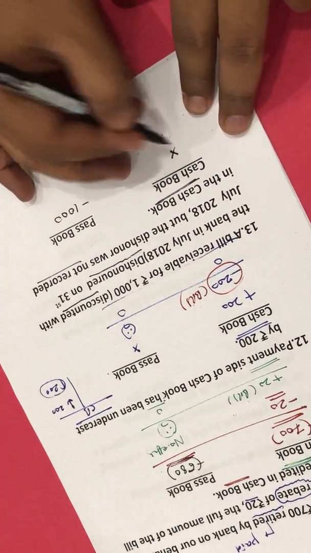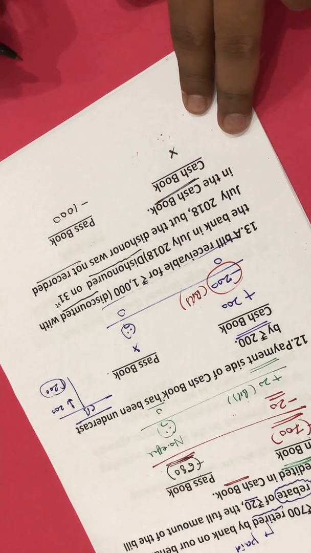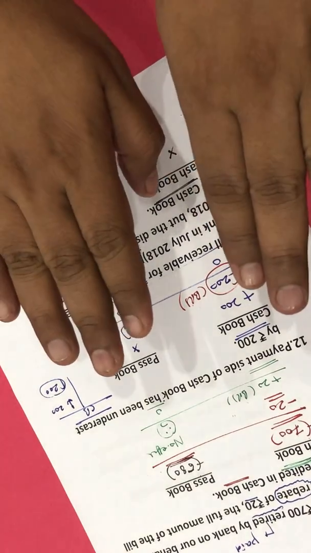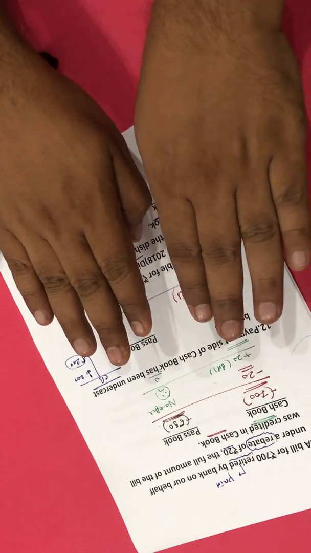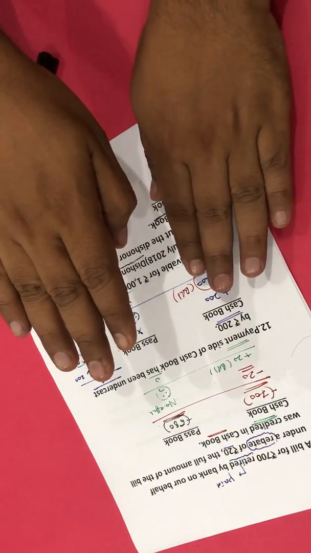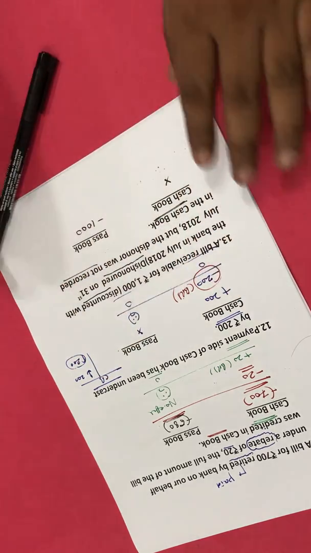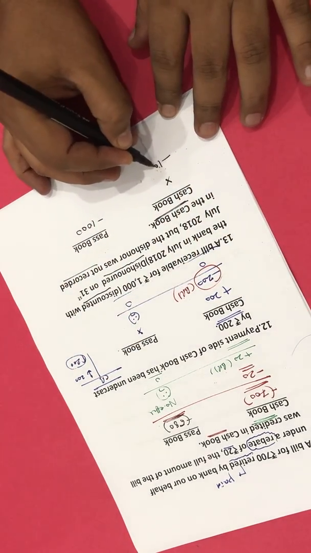Fine. There is no effect in the cash book. Now what will happen if my right hand is the cash book and the left hand is the passbook? Exactly. So the left hand has gone down. To match it, my right hand will also go down. So here 1000 will also be subtracted.